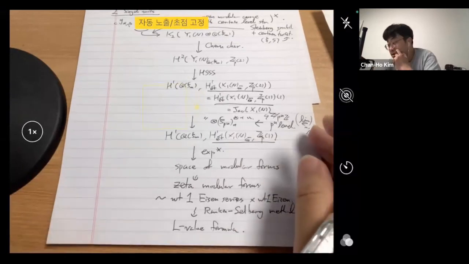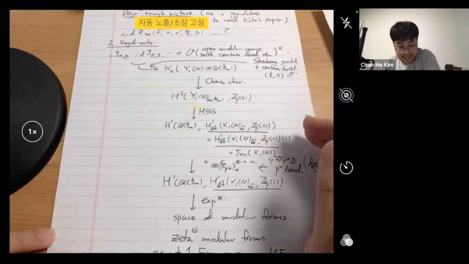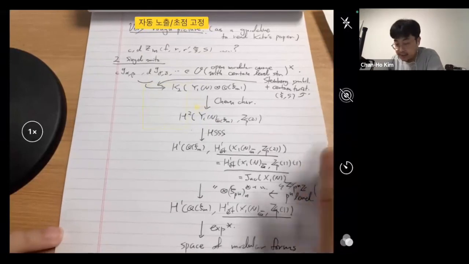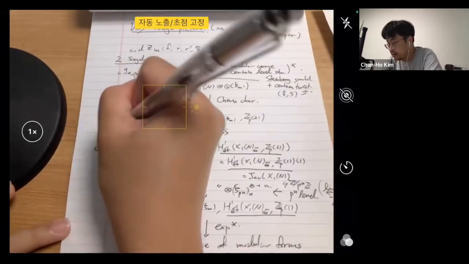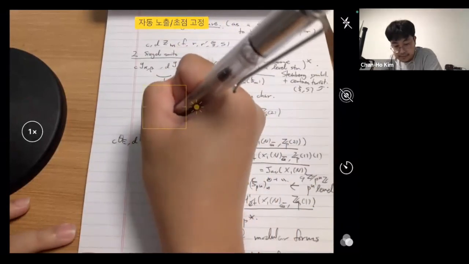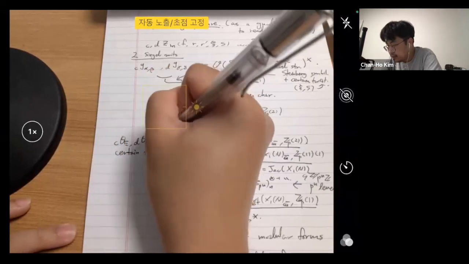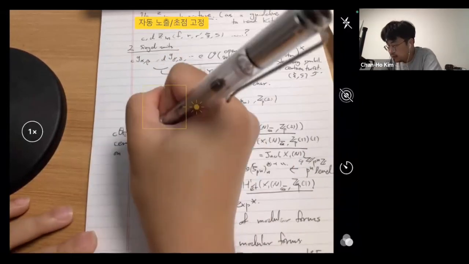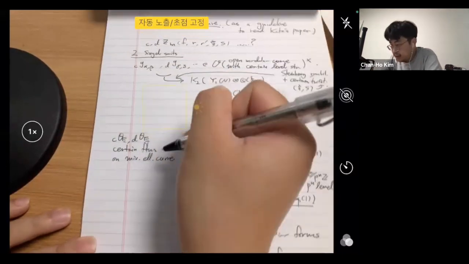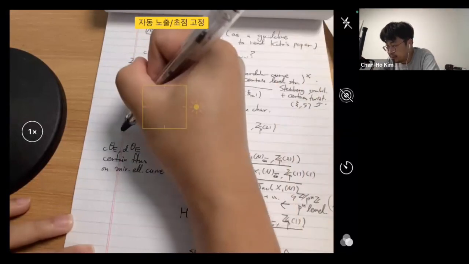Okay, this is the whole picture, and indeed there is some hidden thing. When we construct the Siegel unit, we first consider certain theta functions on the universal elliptic curve. The Siegel units are constructed from these theta functions.